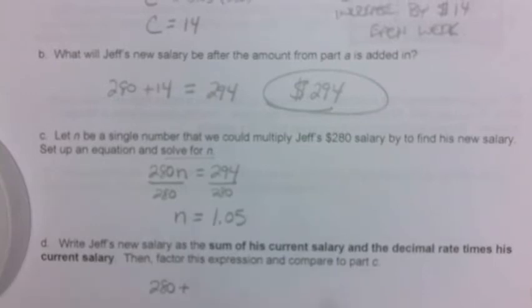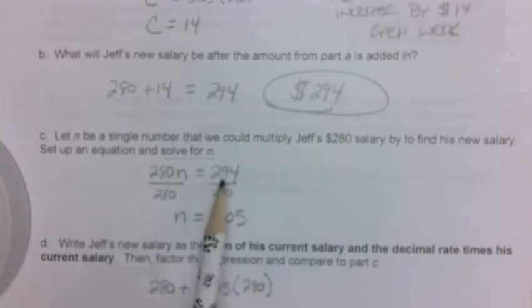Well, remember, he was getting a 5% raise, and 5% as a decimal was 5/100ths times his current salary, which was $280. Okay, so his current salary plus 5% times his current salary equals his new salary of $294.